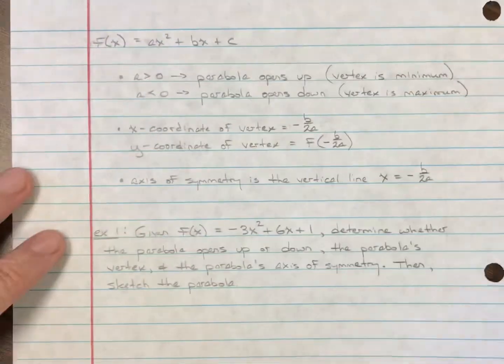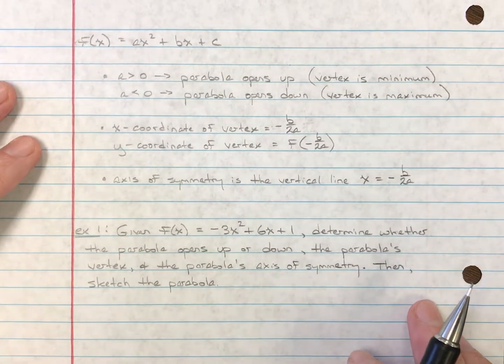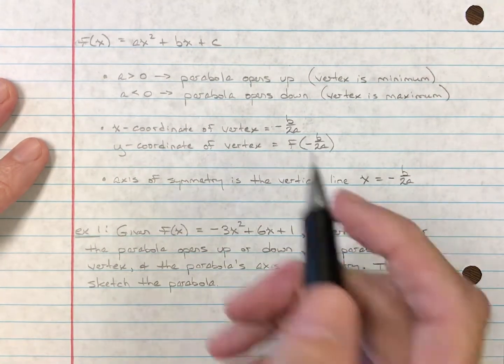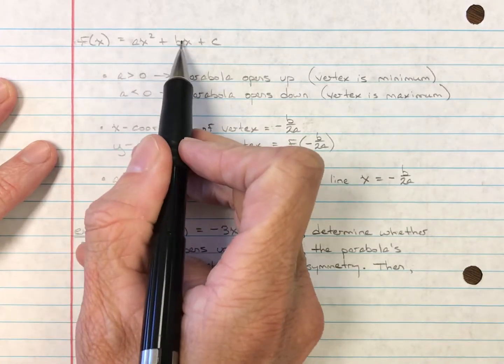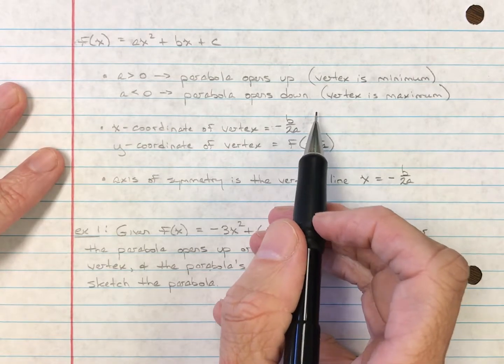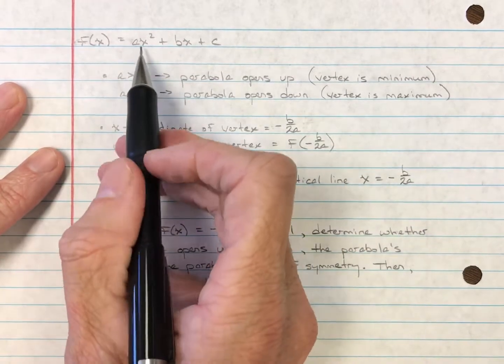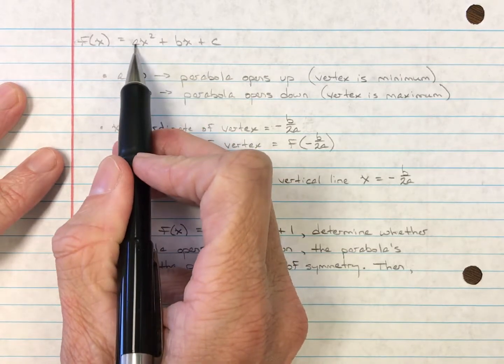Okay, let's talk about some things that we can determine from the equation of this function. So I've rewritten the function: f of x equals ax squared plus bx plus c. A few things I can determine. The coefficient of the x squared term is a.